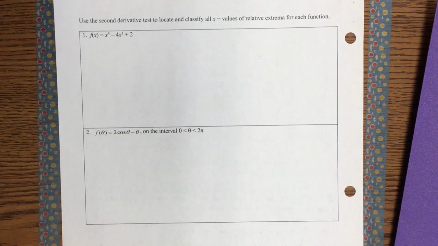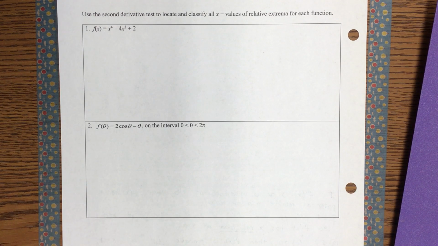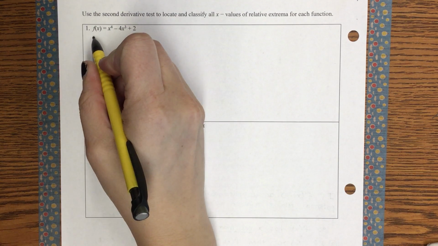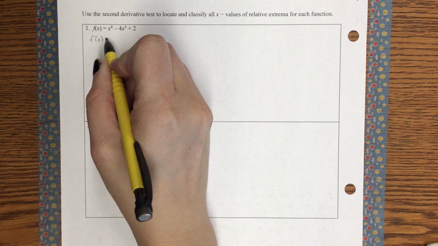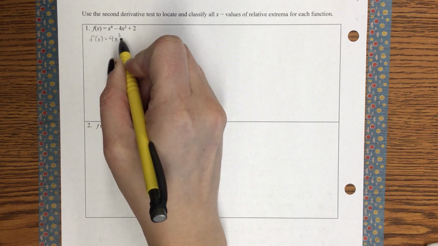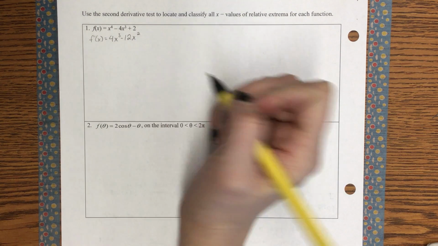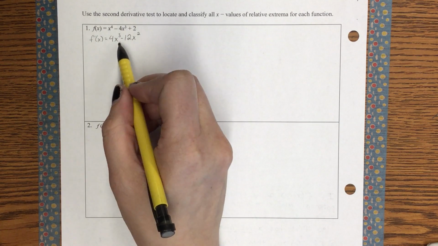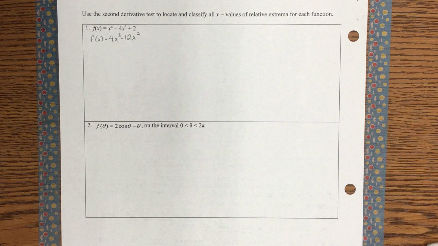So let's do a couple problems that go along with this. We're going to use the second derivative test, which is what we just talked about, to locate and classify all x values of relative extrema for the function. First off, we need to find where f prime of x equals 0 and where f prime of x is undefined. So we're going to find f prime of x by taking our first derivative. That is 4x cubed minus 12x squared. This can never be undefined because no matter what you plug in for x, there's no denominator that equals 0.